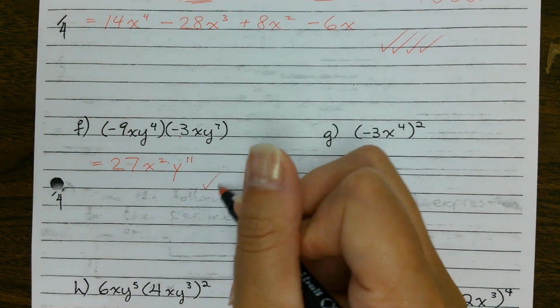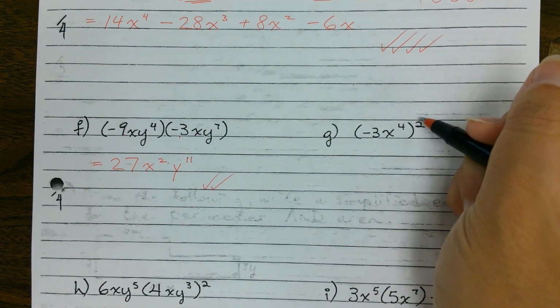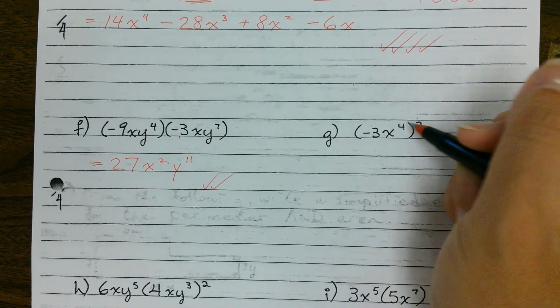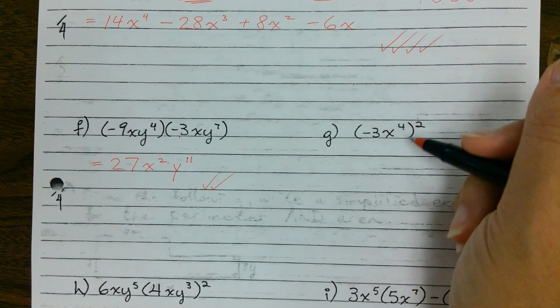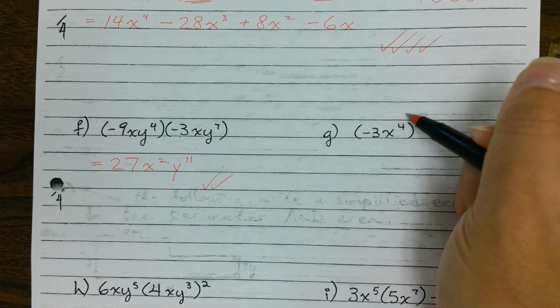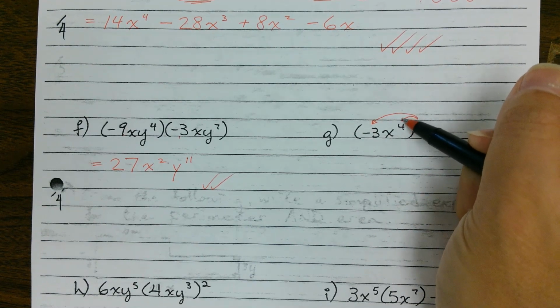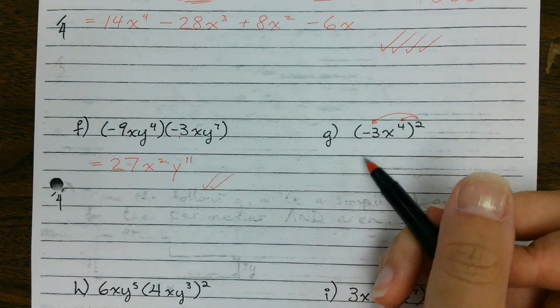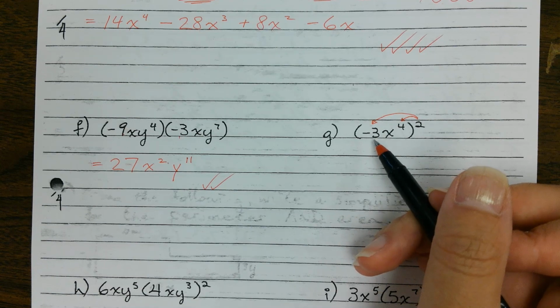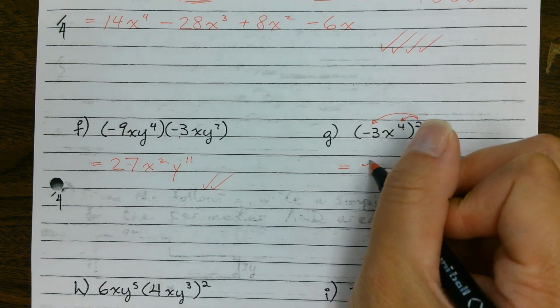Okay, 2 marks. This right here, my square is on the outside of the bracket. So what does that mean? Yeah, it applies to everything inside the bracket. So it's negative 3 times negative 3, which is positive 9.